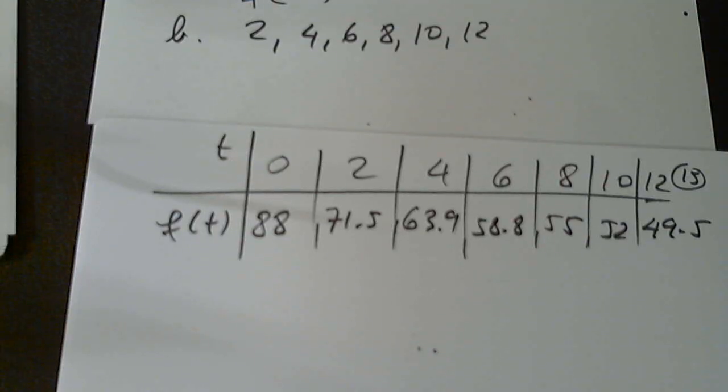If you use the standard viewing window, you're not going to see anything. Nothing. Because 88 is at the top and the minimum is 50, and this is 0 to 10. So we have to adjust the viewing window so we can see what we need to see.